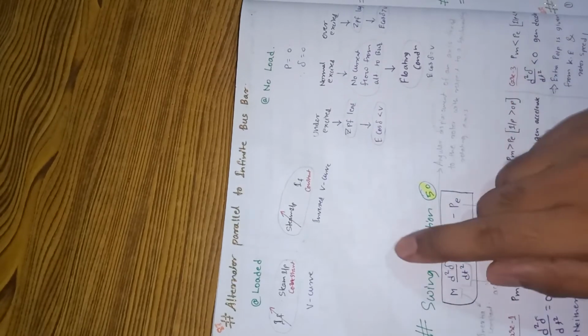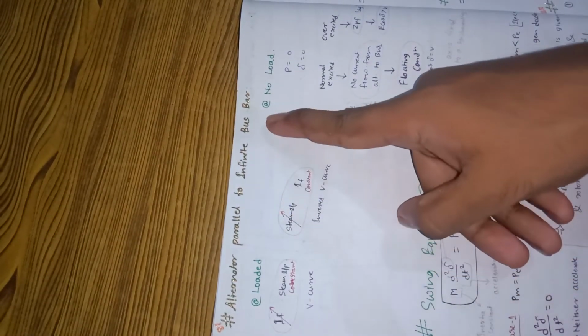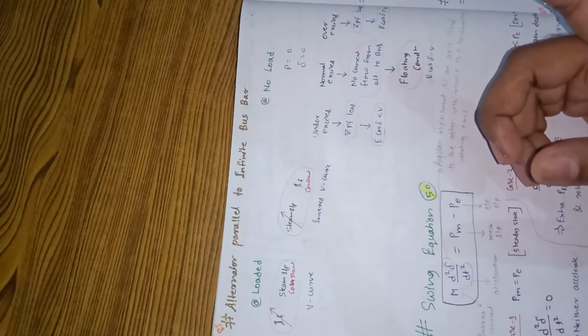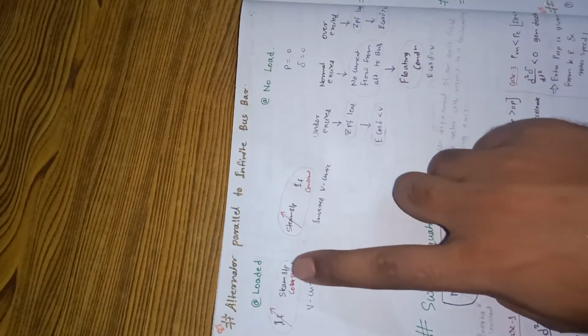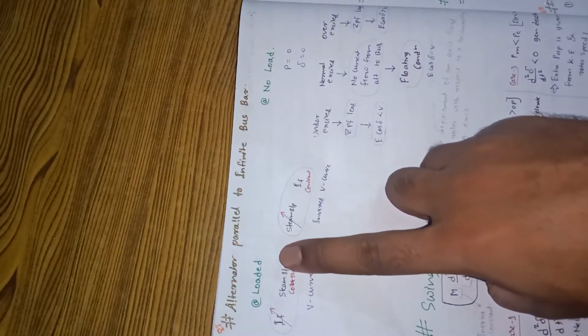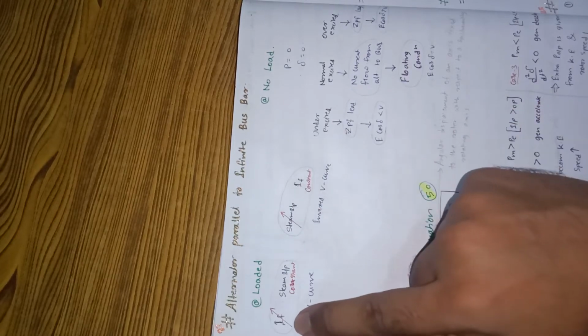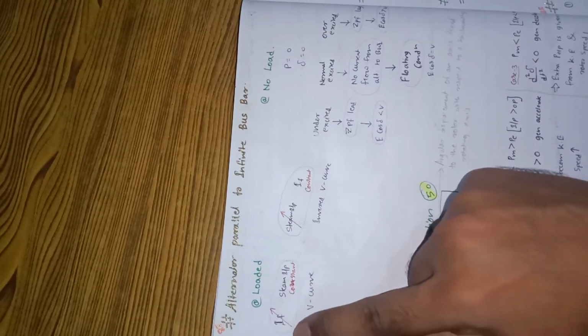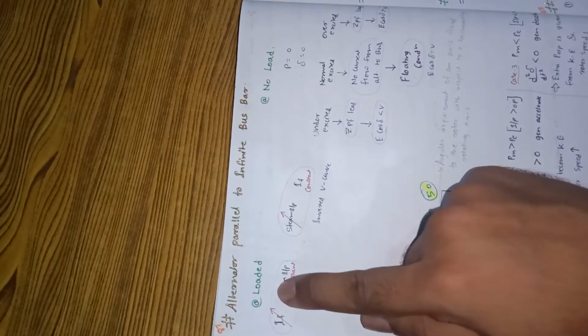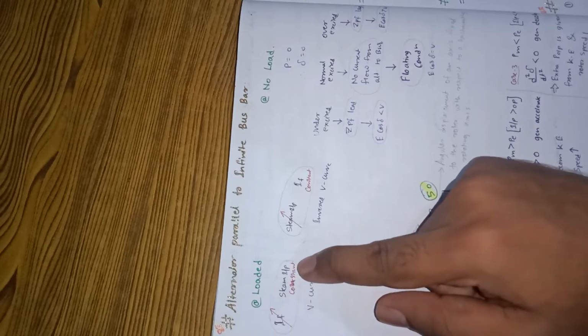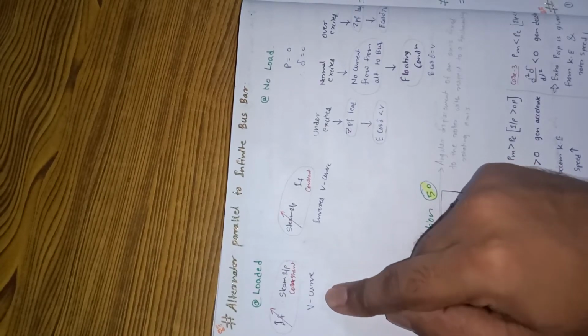So now we will study the alternator parallel to an infinite bus. Now the behavior of alternators when they are connected to an infinite bus bar, when they are loaded and connected in parallel to the bus bar. If we vary the field excitation with steam input constant, then we will see the behavior of the V curve. And we have already studied the V curve and inverted V curve. We can relate to that.